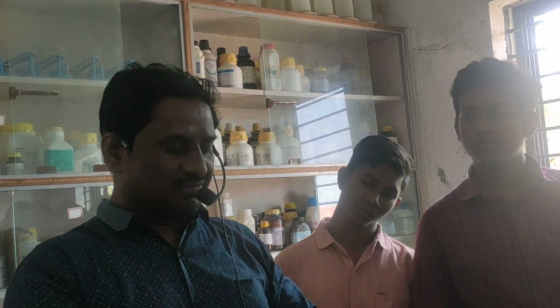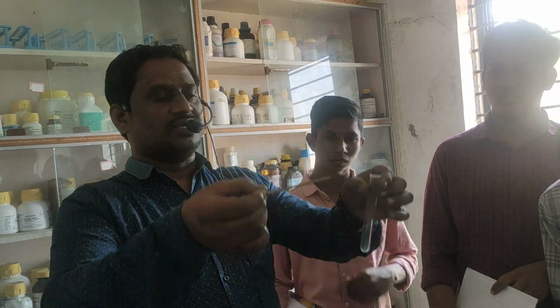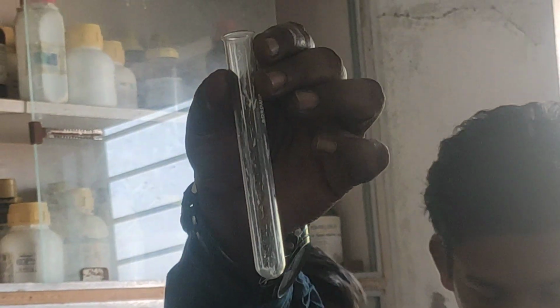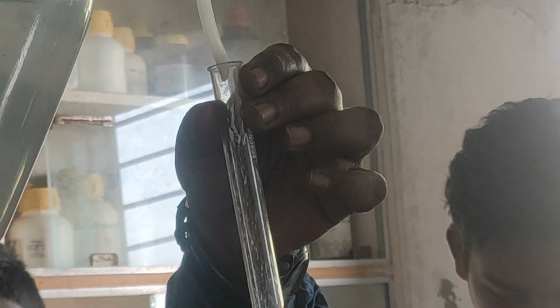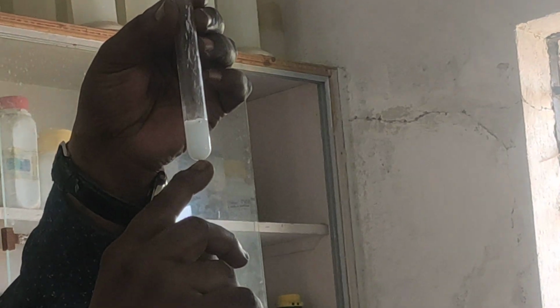I am taking the given salt, a pinch of salt, don't take more, in the given test tube. Now I am performing the solubility test. If I add water, it will not get dissolved. It remains white, and you can observe the precipitate remaining at the bottom. So amorphous salt will not dissolve in water.